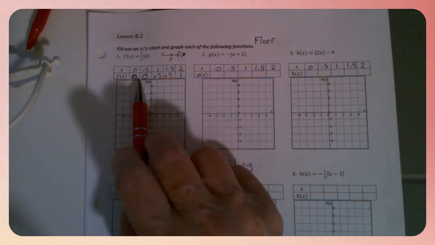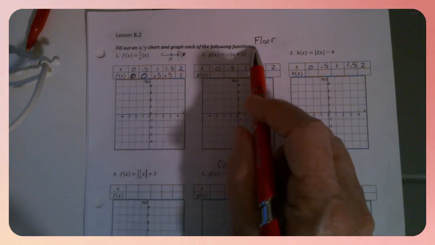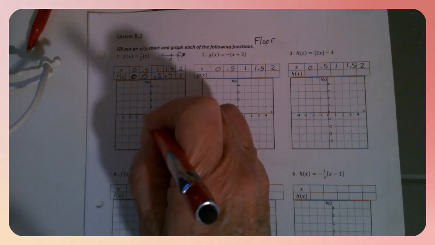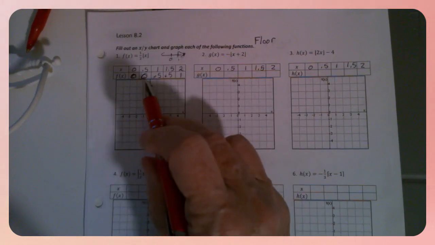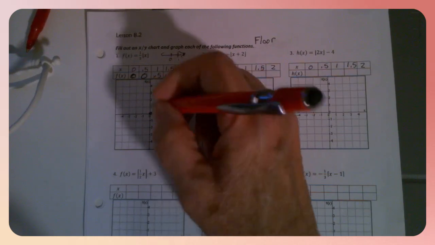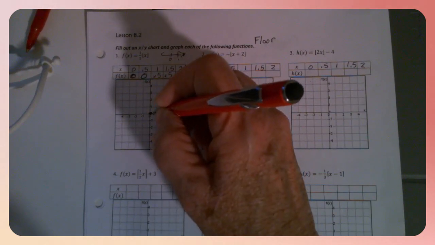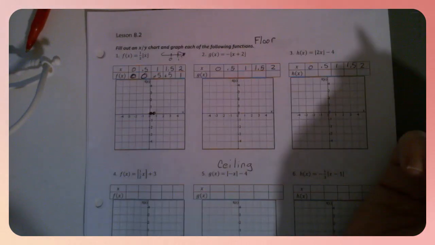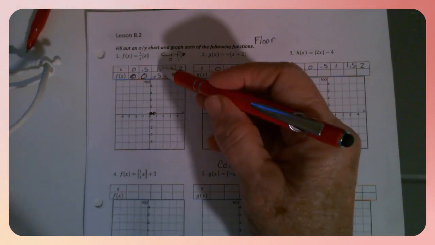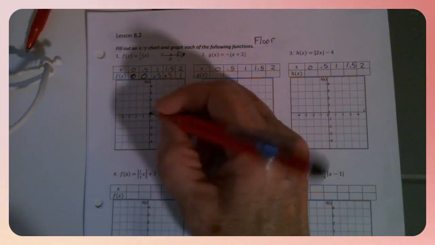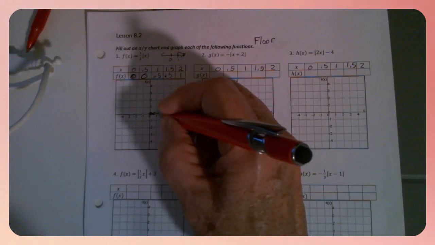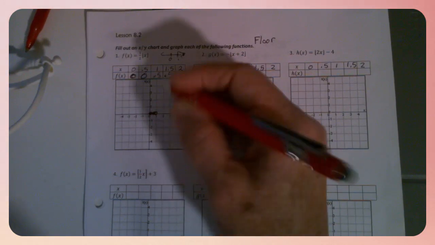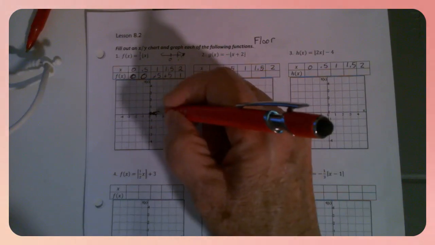All right, so let me plot 0, 0, and remember for a floor function, that solid dot is going to be on the left. So I'm going to start at 0, 0, make it solid, and I'm going to go to 1/2, which is right here. It's going to be really hard to see, but remember that's an open circle, and then that step is going to be all those points in between. Then when I'm at 1, oops, that circle needs to be at 1. All those points in between. When we get to 1 though, okay, we're going to jump up to 1/2.